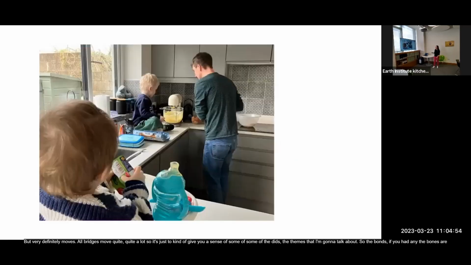So the buns, if you had any, the buns are homemade. That's the toddler making them last night, and the baby there watching. So do feel free to have a bun. I promised I was going to bring home baking, and I'm true to my word.